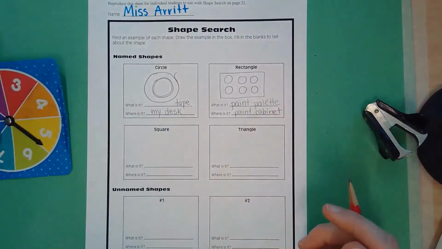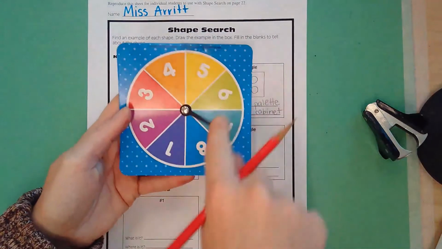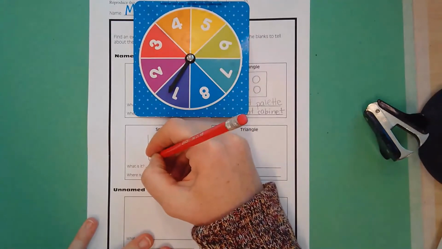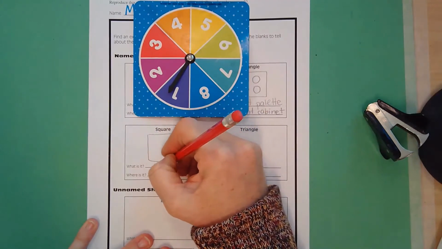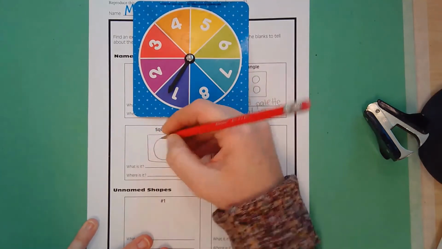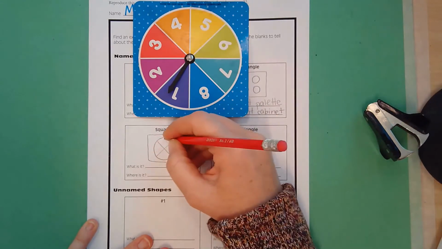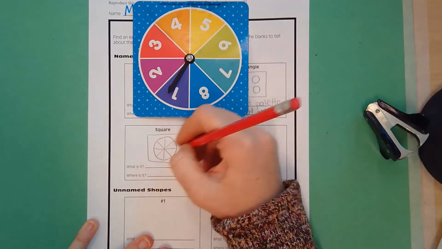My paint palette has a rectangle and also has circles. My square is going to be a spinner. My spinner also has the color wheel and a circle.